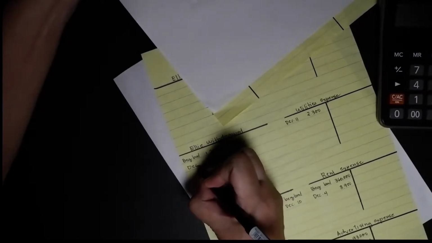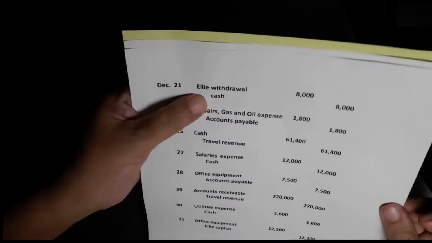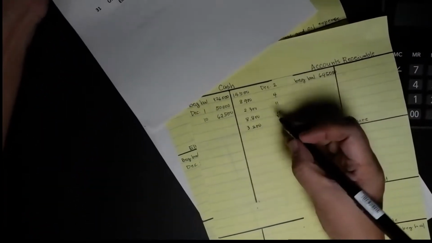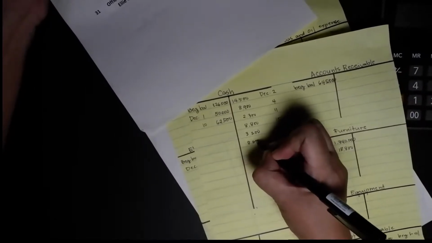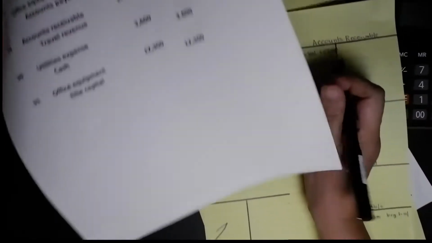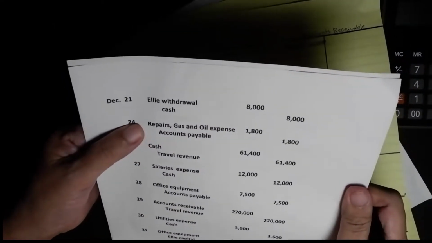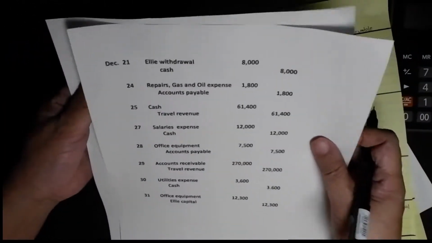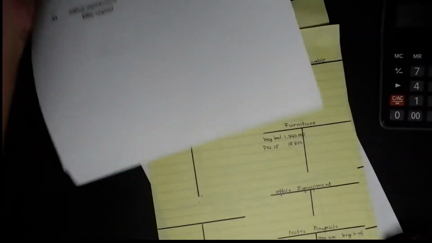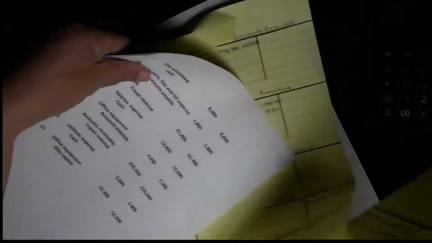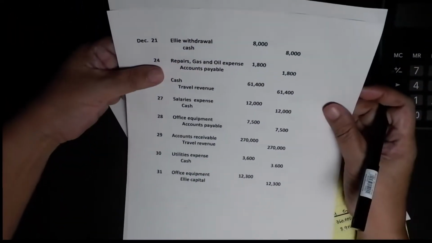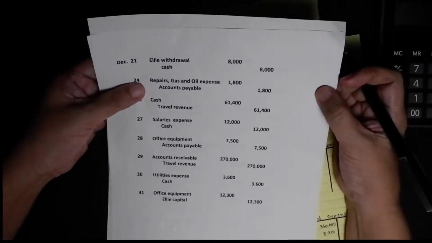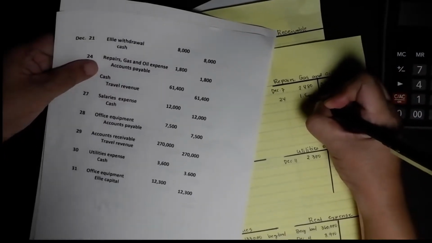December 21. And credit cash, 8,000. Credit cash, 8,000. December 21. Then we have repairs, gas and oil, 1,800. So we have, that is December 24. Repairs, gas and oil, 1,800.